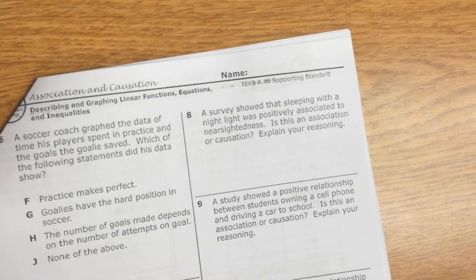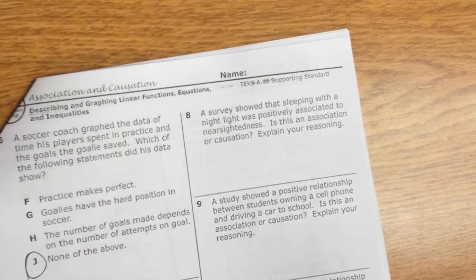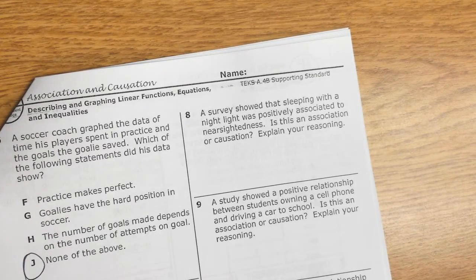So the time the players played in practice and the goals the goalie saved. Which of the following statements does this data show? None of these. Very good. None of the above because it doesn't have anything to do with it, right? Very good.